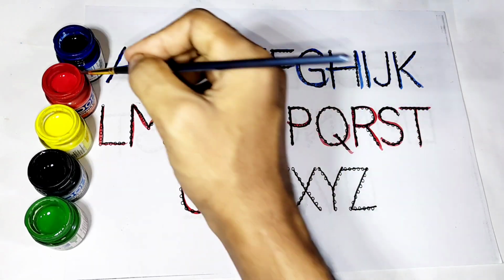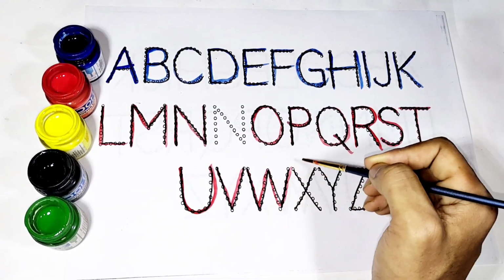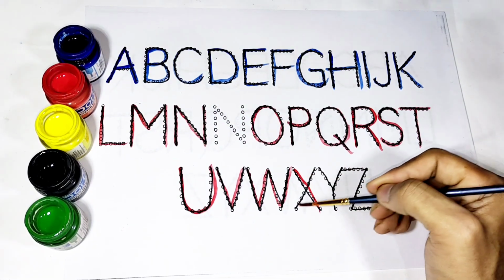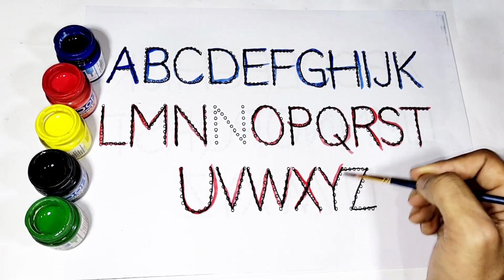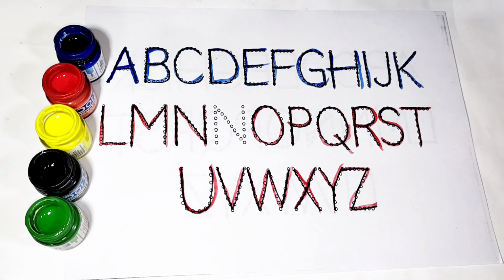V for vanilla. And the next one is W. W for wolf. The next one is X. X for X-ray. Y for yak. And the last one is Z. Z for zoo, Z for zebra. Today we colored alphabet A to Z.